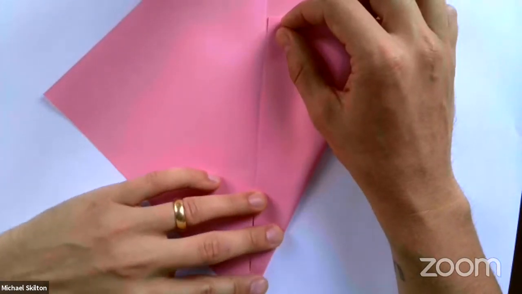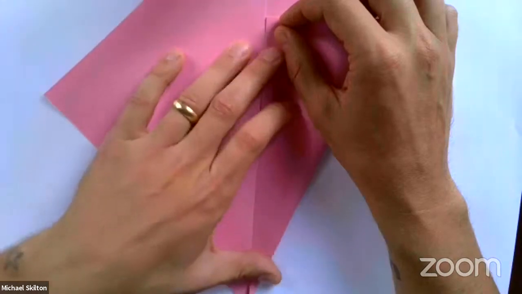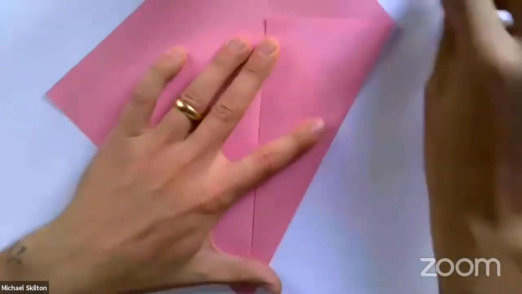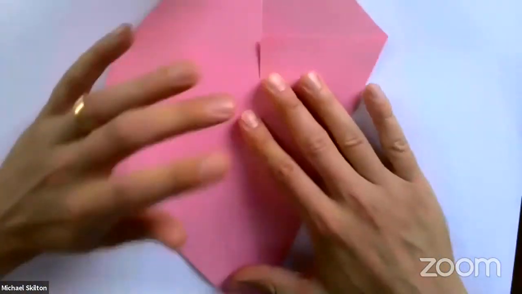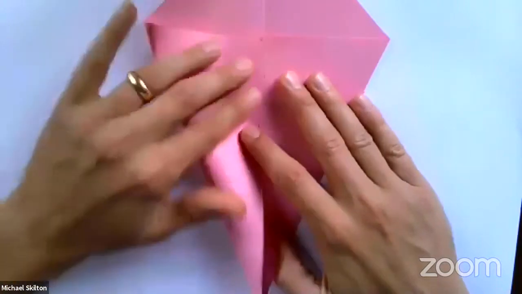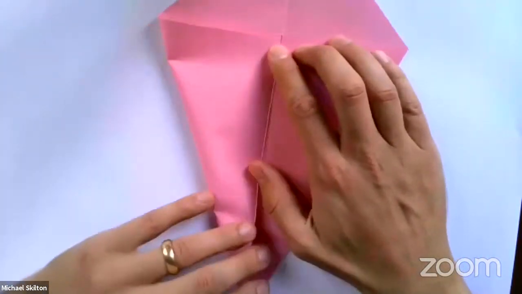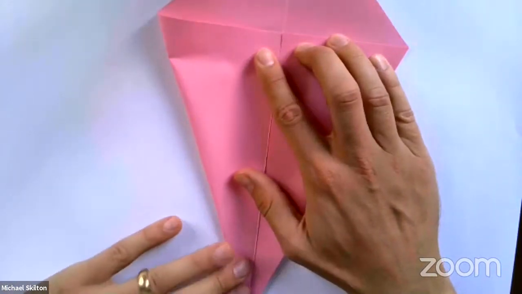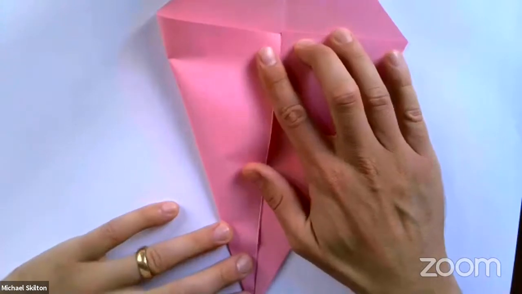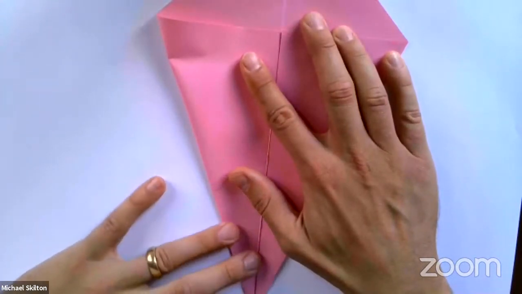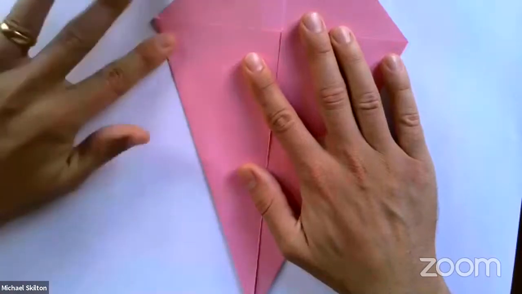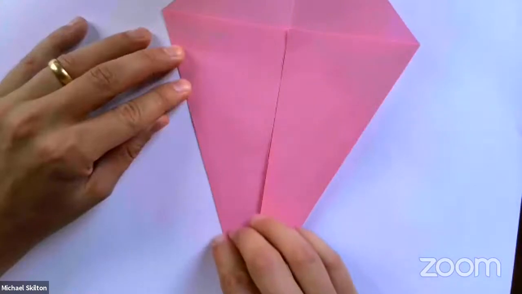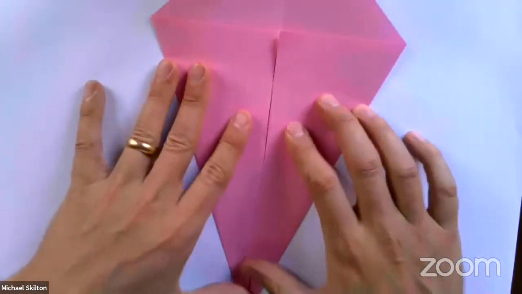So let's take that center line that we've just created, use that as our guide, and take those corners, folding them up, creasing well into that center line. Do the same for the other corner. You should end up with an image or shape that looks more similar to a kite. It's a bit fiddly, this one. I think it's going to be more challenging, but you're going to learn how to do the pelican or the crane, which I think is pretty cool.